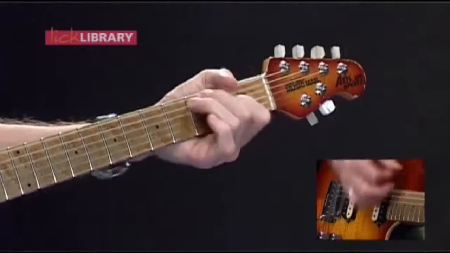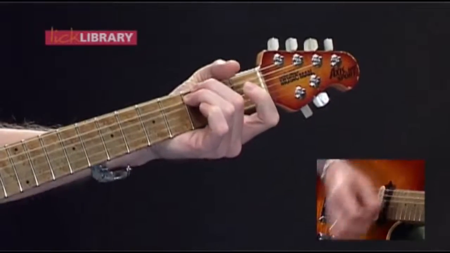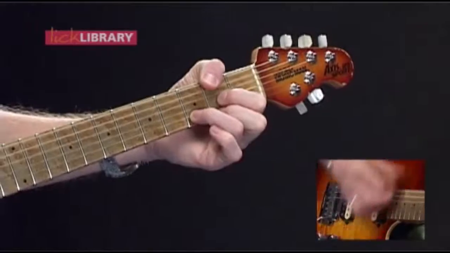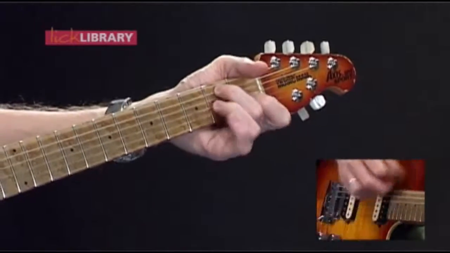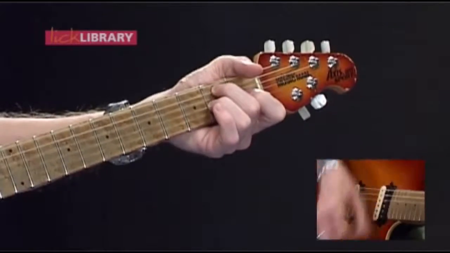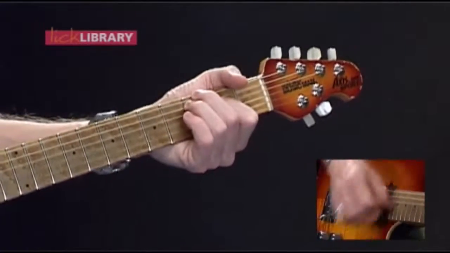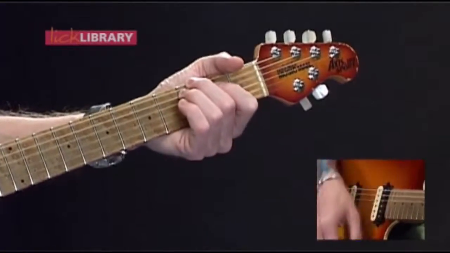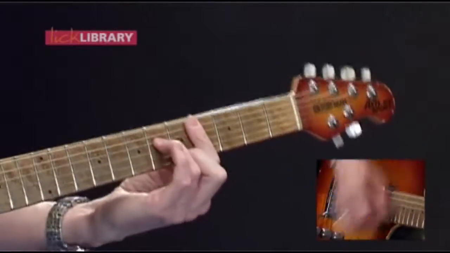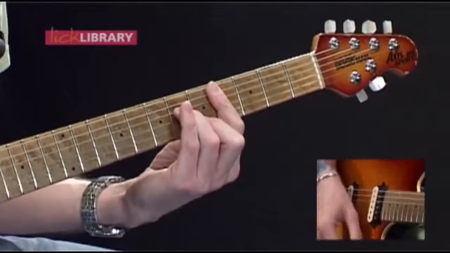Now our C. Back to E. C. Now D, C sharp minor, minor 7.